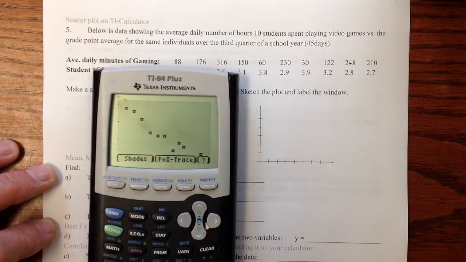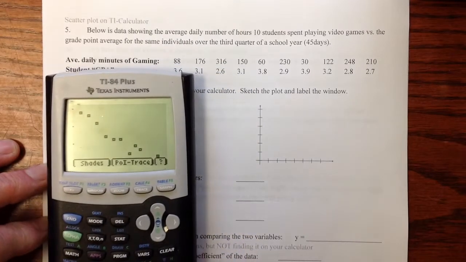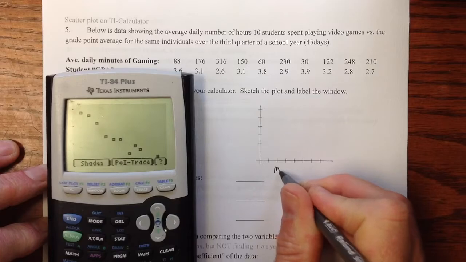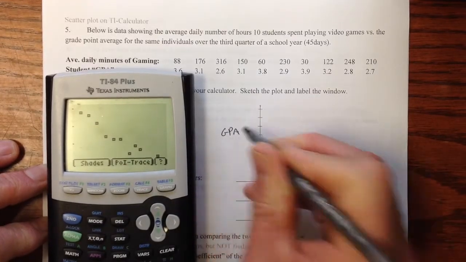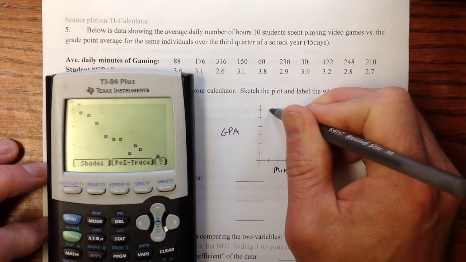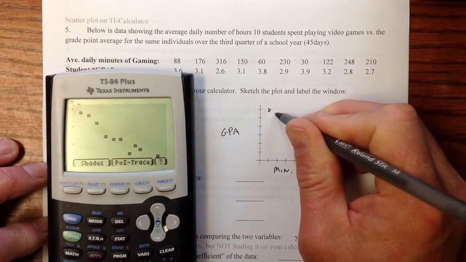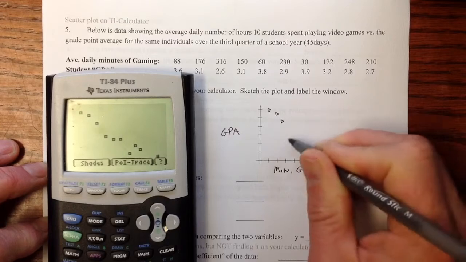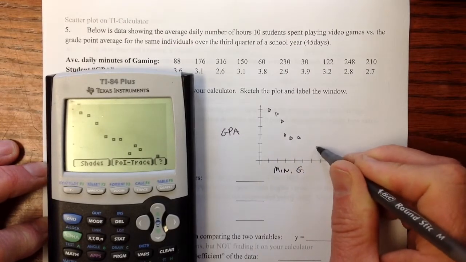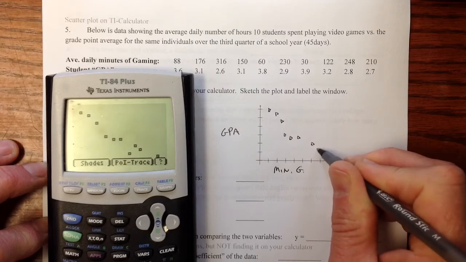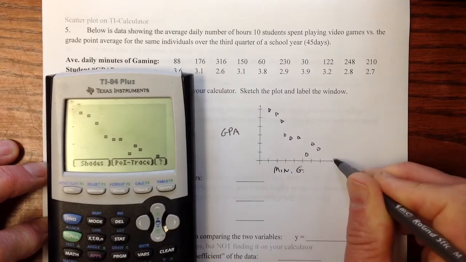And there's my data. So it looks like as the minutes gaming and GPA are compared, you get some data that's going like this, and then it's kind of going down. I'm making my dots really quickly here. 1, 2, 3, and then 4, 5, 6, and then 1 down there.